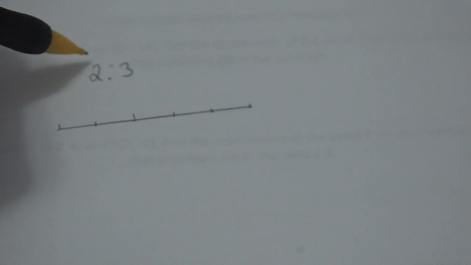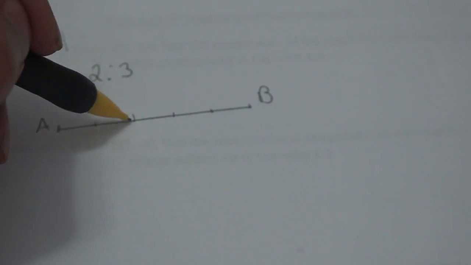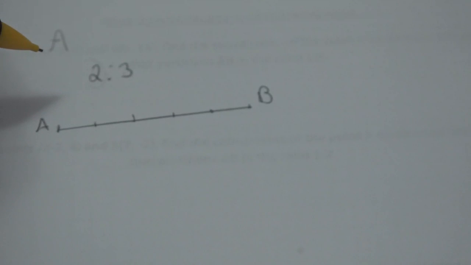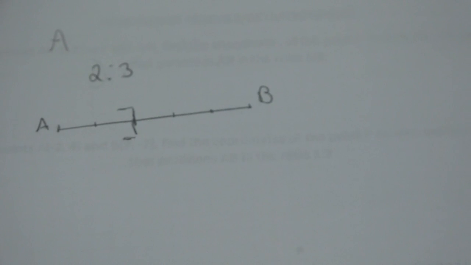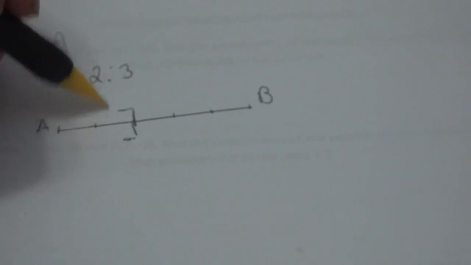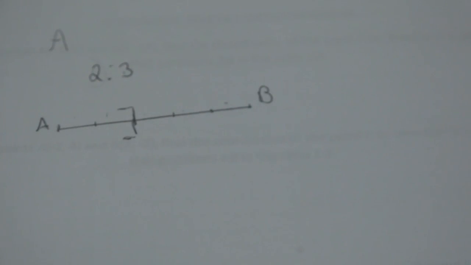So let's say they give you 2 points, point A and point B, and they want you to find point P. If point P is going to be on the directed line segment at a ratio of 2 to 3, that means that from A to that point there will be 2 pieces that belong to that segment and 3 pieces that belong to the other segment. So right here, this part will divide this line segment into 1, 2 pieces for this guy, and 1, 2, 3 pieces for the other guy. That's basically what it is. To partition means to divide.